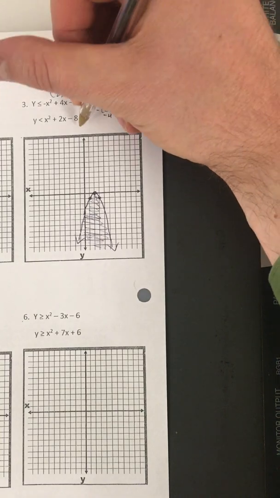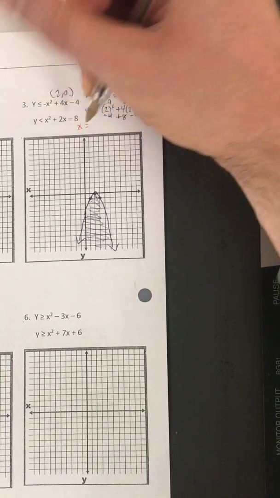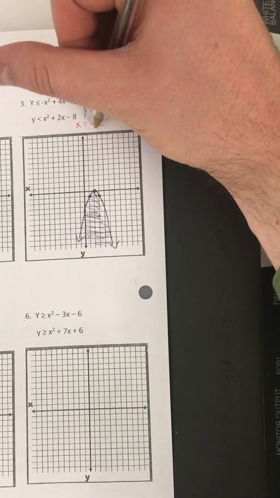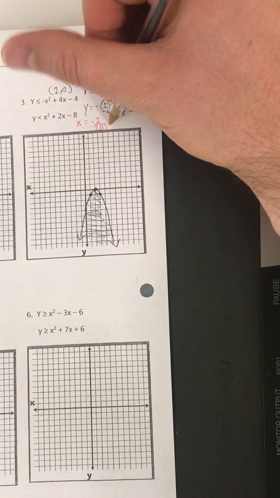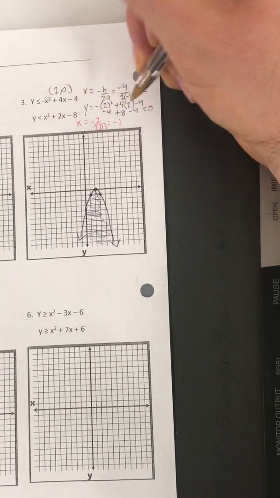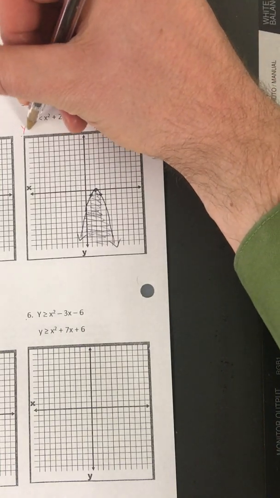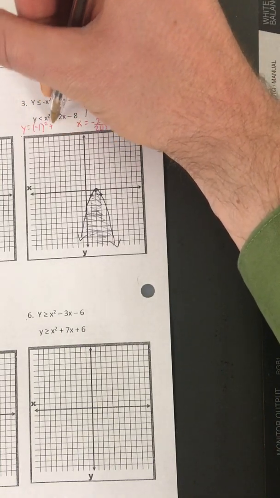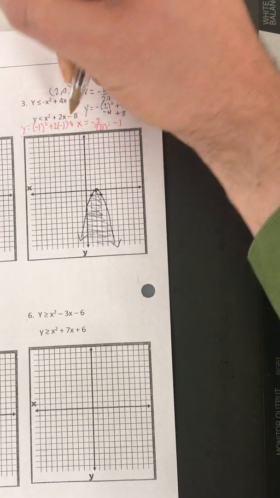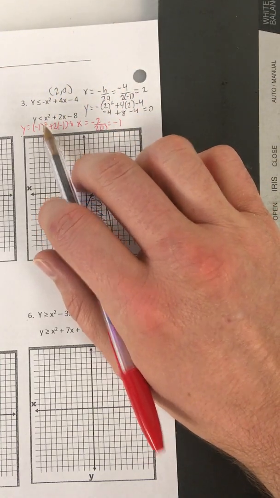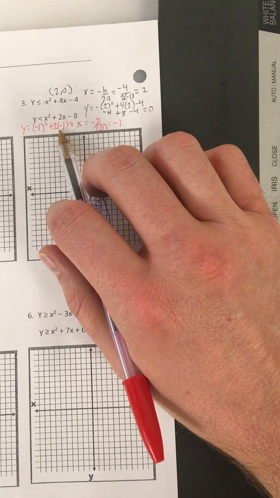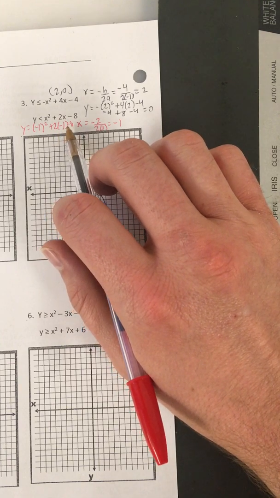I need to get my vertex, so x equals negative b over 2a, so negative 2 divided by 2 times 1, which is negative 2 divided by 2, which is negative 1. If I plug in negative 1 everywhere I see x, y equals negative 1 squared plus 2 times negative 1 minus 8. So that would be positive 1 minus 2, which gives me negative 1, minus 8.